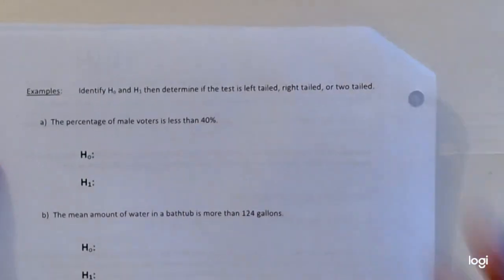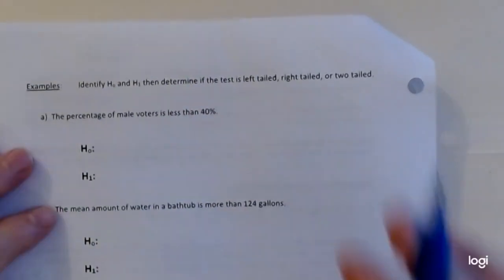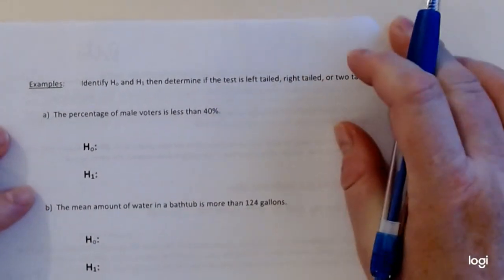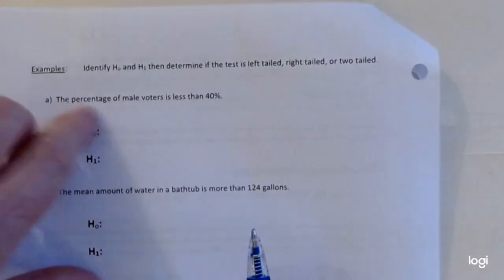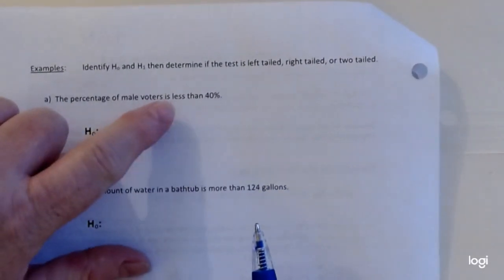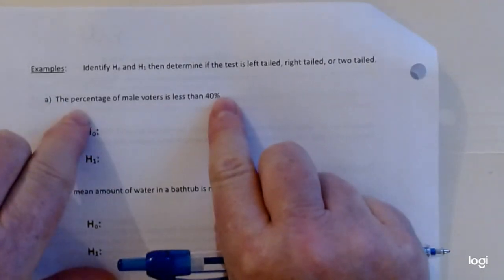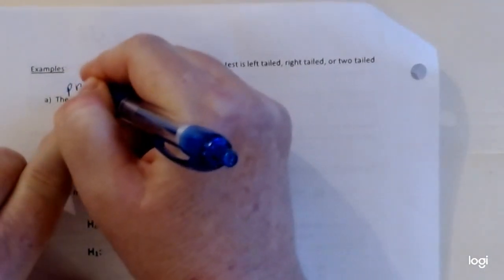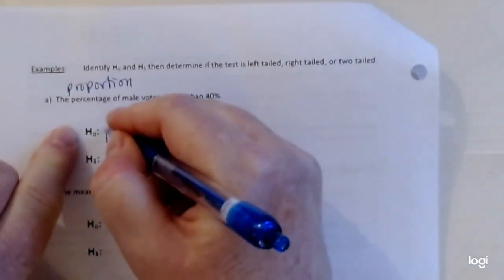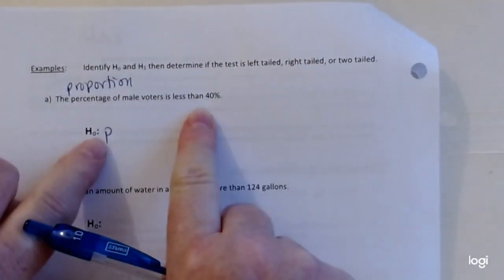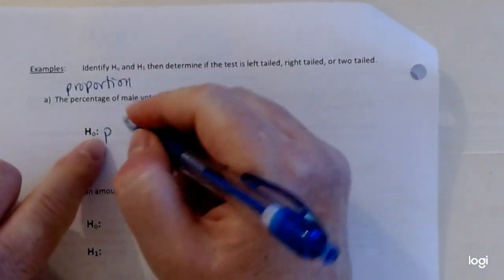So we're going to identify a couple of these H0 and H1 statements and then determine which type of test we're doing. The percentage of male voters is less than 40%. So percentage, this is going to be a proportion, so we'll use P. And remember that the null hypothesis always has equal.